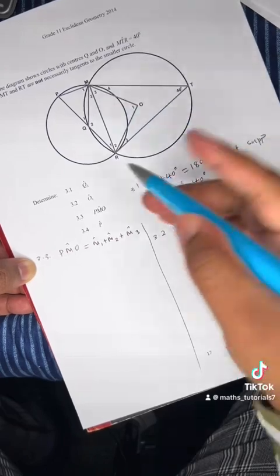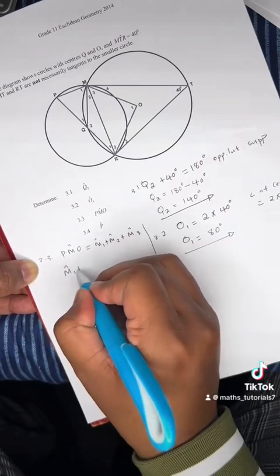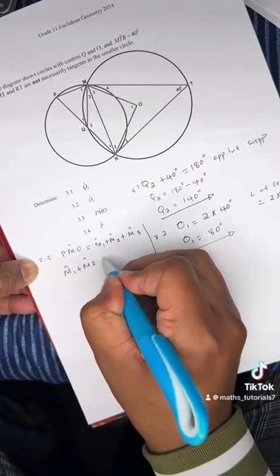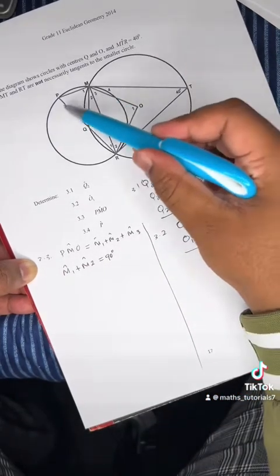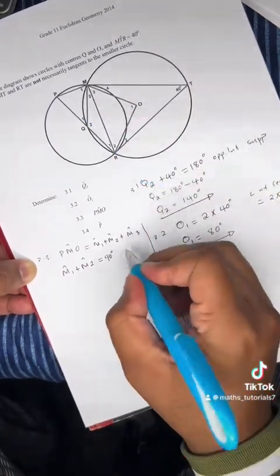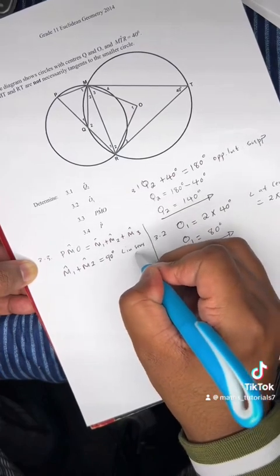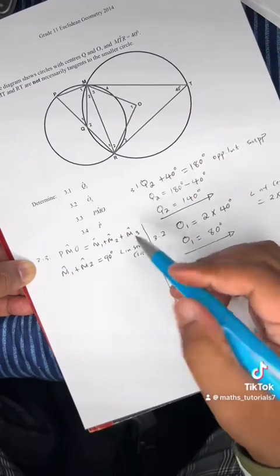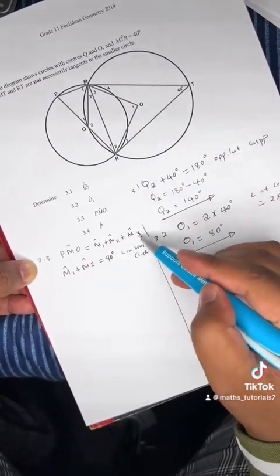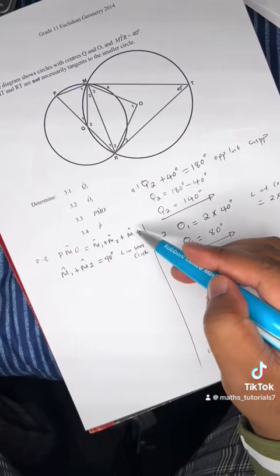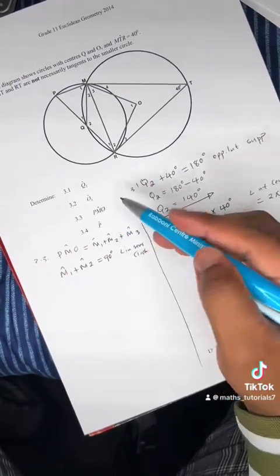So angle M1 plus angle M2 equals 90 degrees, because it's an angle in a semicircle. We managed to find M1 and M2 just like that. We are only left to find angle M3 for us to be able to find PMO.